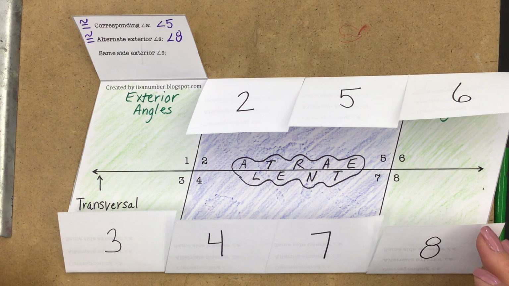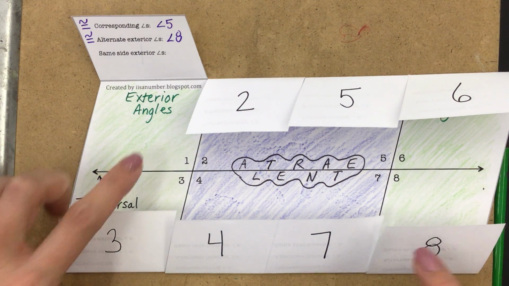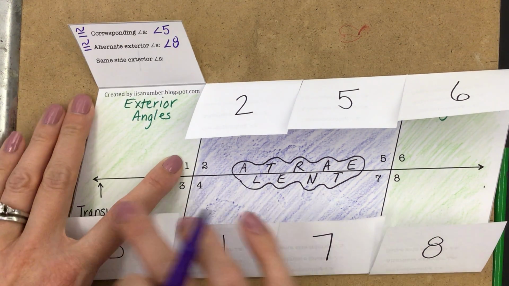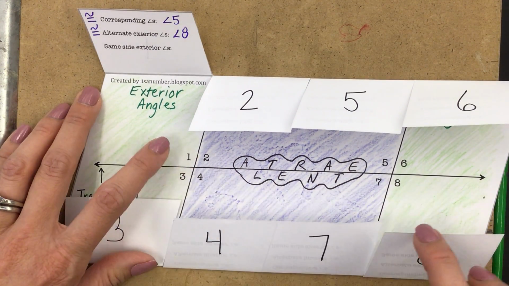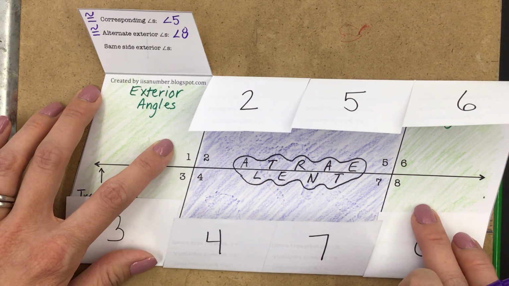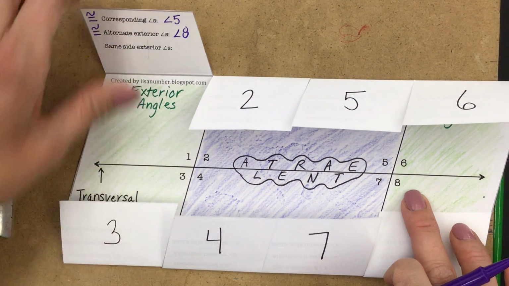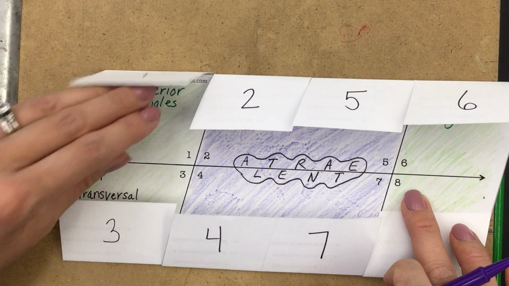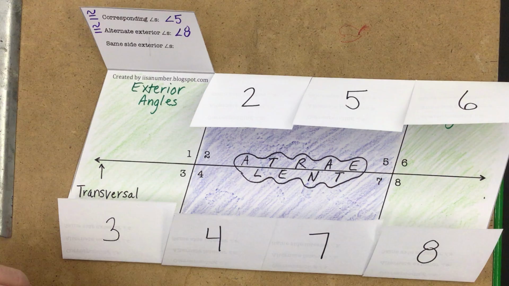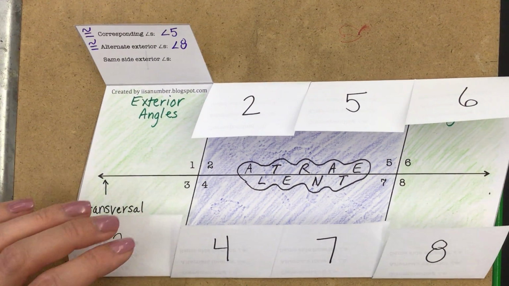All right, the next one says same side interior. When they say, yes? How... because we already know that this is angle 1. We're wondering which one is the alternate exterior angle that goes with 1. But why that goes with 1? Because this is 1. Oh. Yeah. Good question. All right.